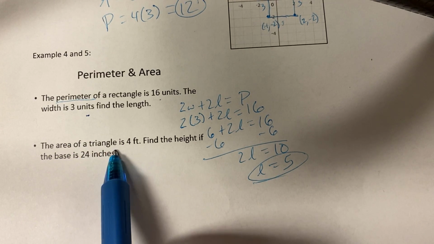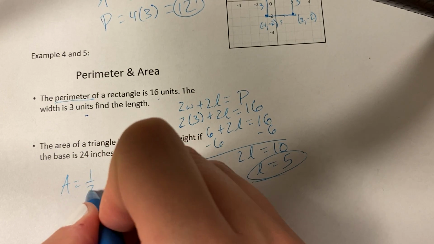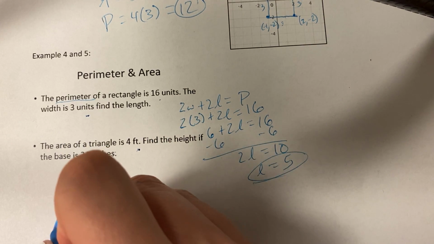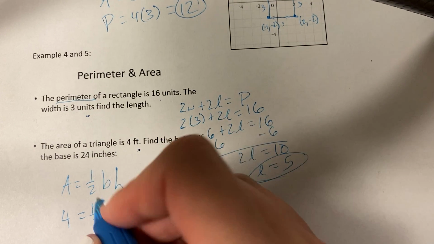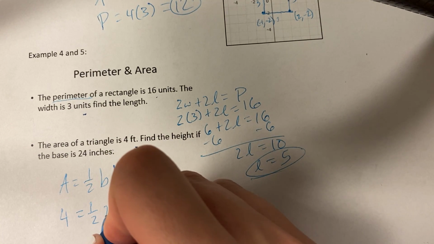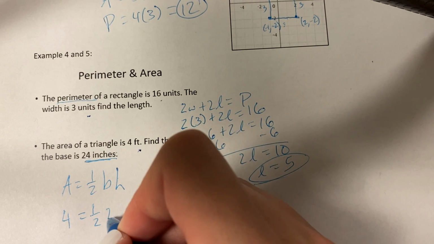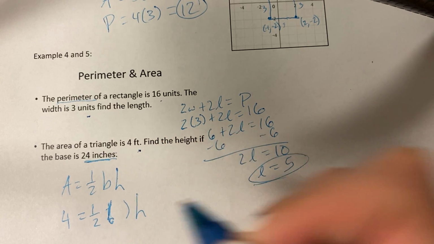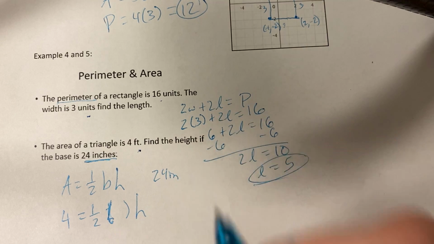All right, and then the area of a triangle is 4, so we know we're going to be using this formula, 1/2 my base times my height. So we know the area is 4. It says find the height if the base is 24 inches. Okay, notice it says inches, so before we do anything, I'm just going to leave parentheses here. We have to convert 24 inches to feet.